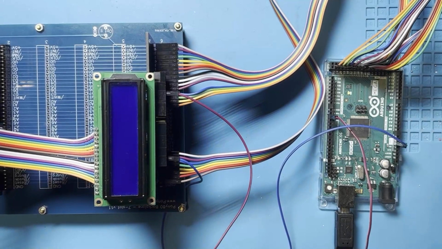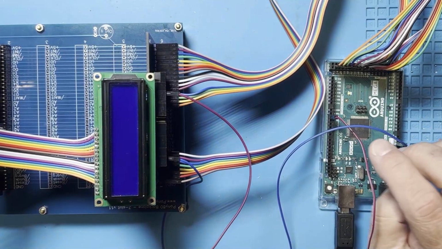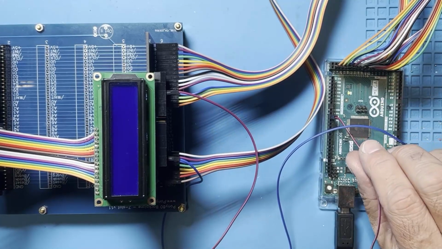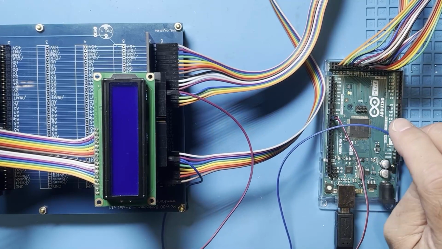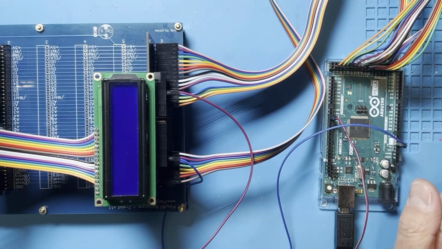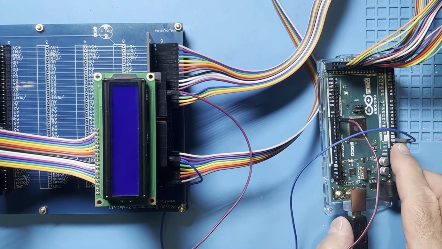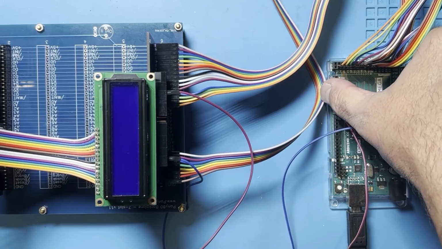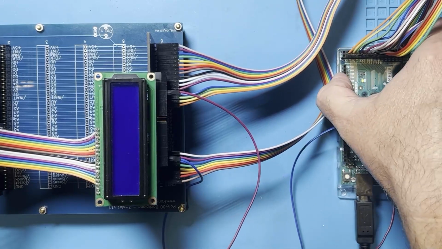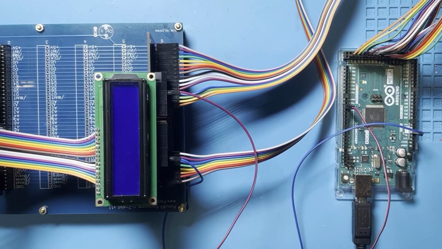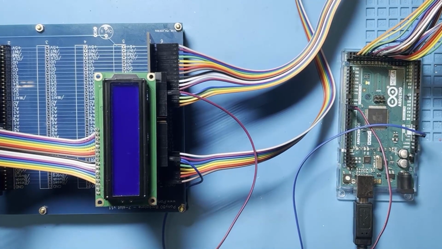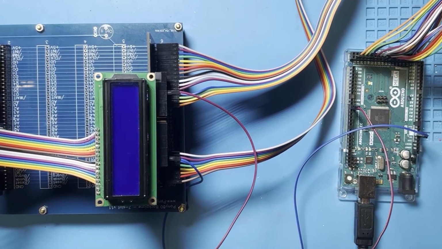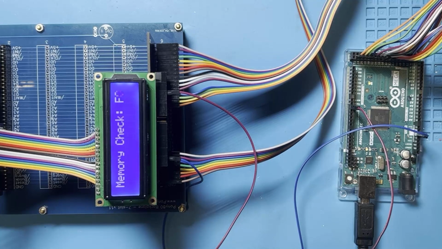Okay, so I've got the Arduino hooked up to the data and address, and I use the clock as an interrupt to gather what's on the data and the address bus. I've got the ground hooked up here. I've got the clock hooked up to pin 2, and then the address hooked up there, and the data hooked up there. So I'm going to turn it on and then just see what spits out, and we'll take a look at that and see if we can analyze what's coming out of the data and address buses, see if there's something wrong there.